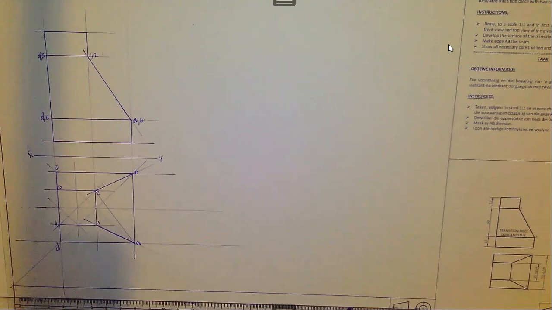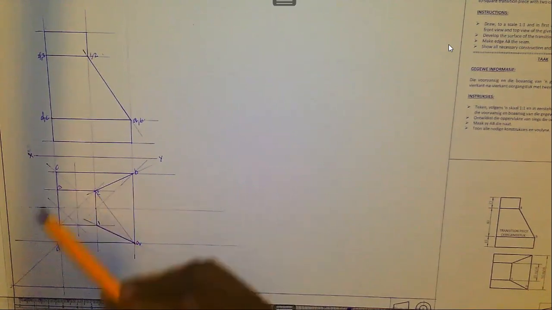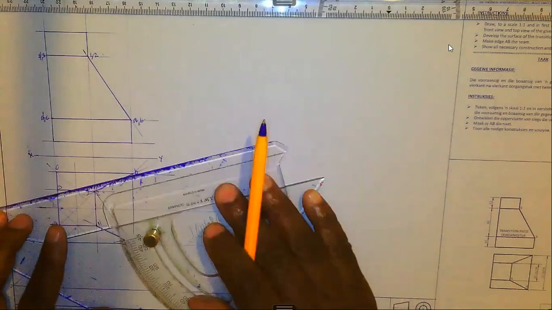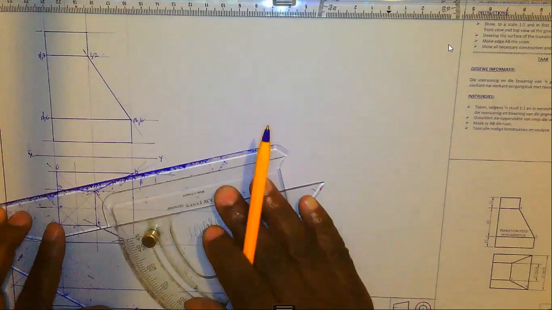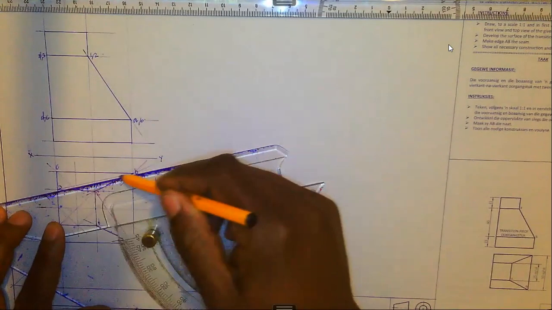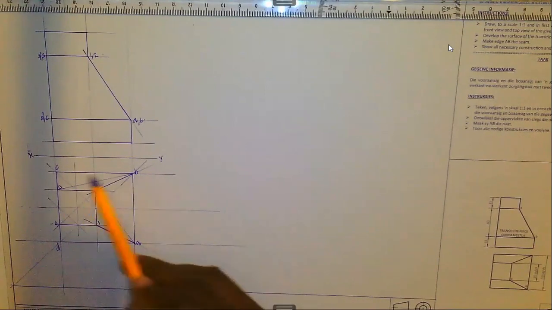Right, you see I connected from A to 2. Now I'm going to connect from B 2 to 3. Right, let me slide this. There you go. Right, what it means is that I've got triangle 2B3, I've got triangle 3B and C.